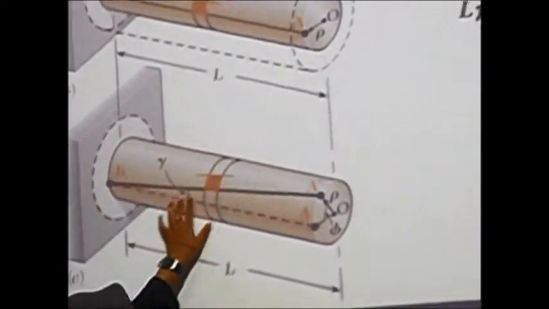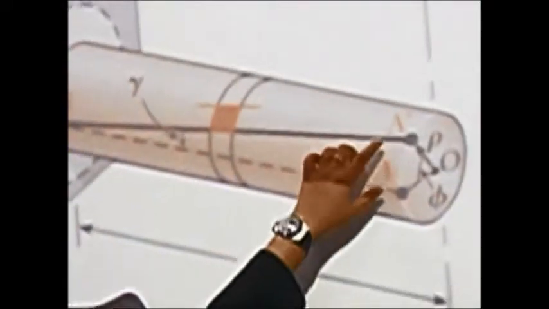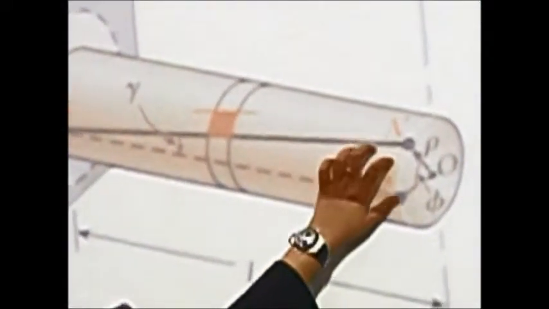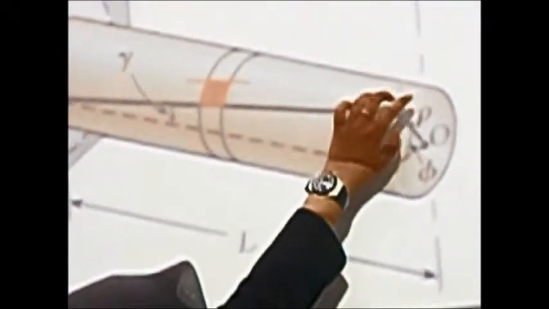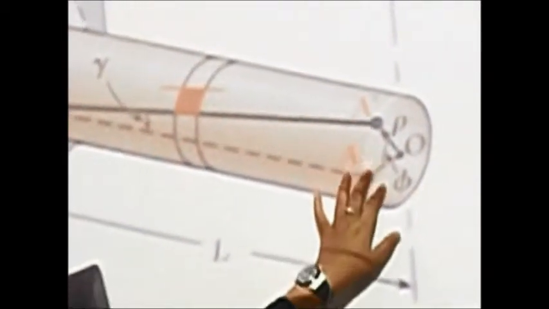So L multiplied by gamma equals rho multiplied by phi.